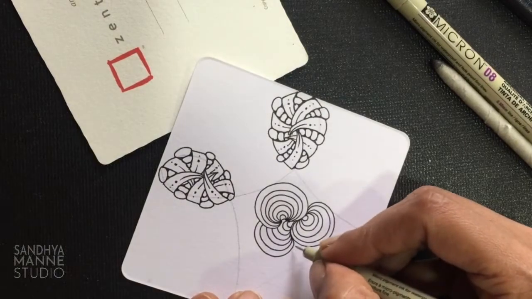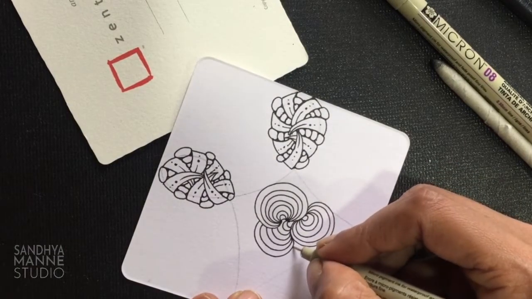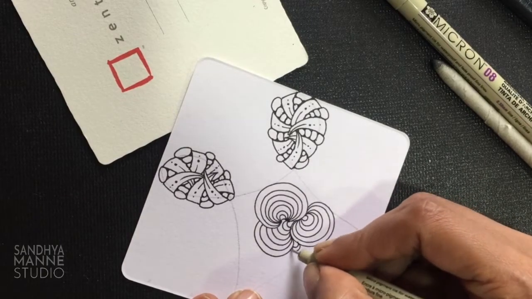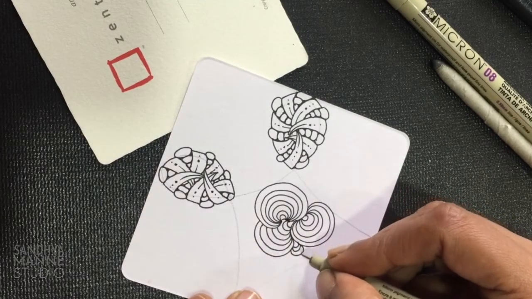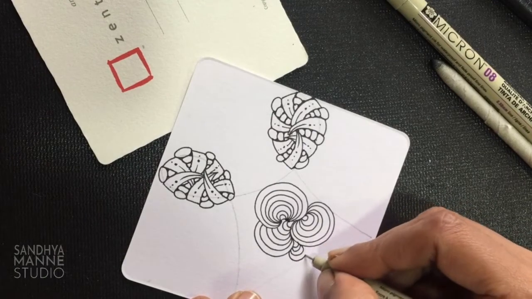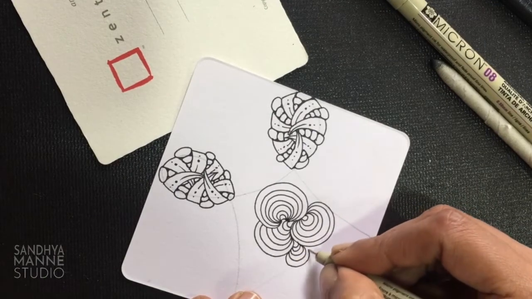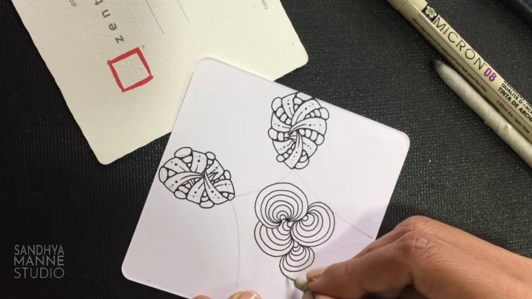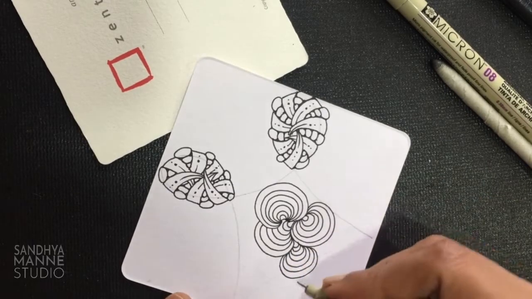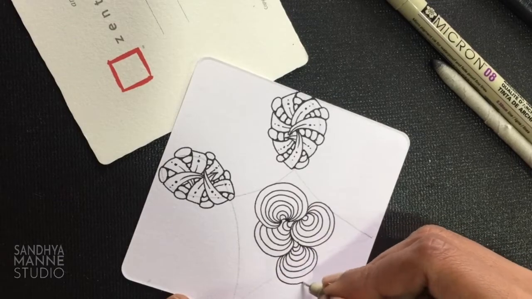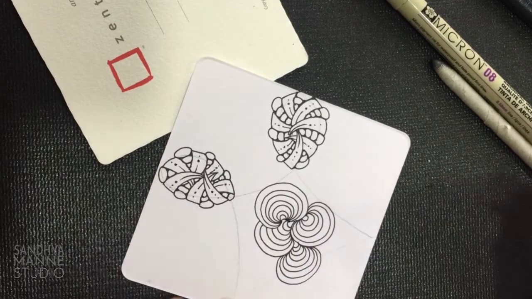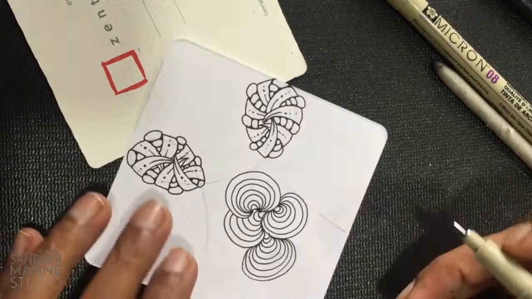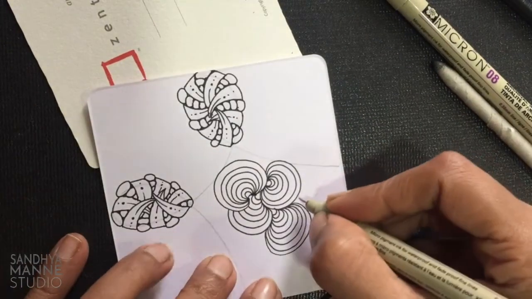So I'm going to repeat this again. Notice I'm going out of the string line. It's alright. So don't worry if you kind of go out. So I'm going to go ahead and add a few more.